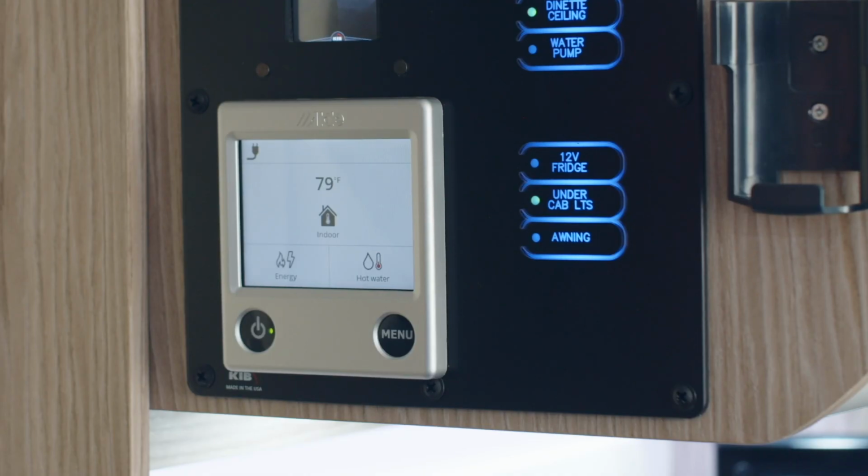Some important symbols to know. The house icon indicates the indoor temperature. The house and thermometer icon indicates the outdoor temperature if you have an outdoor temperature sensor installed. The flame and lightning bolt icon indicate which energy source is being used. The water drop and thermometer icon indicates whether the hot water mode is on, off, or in boost mode.